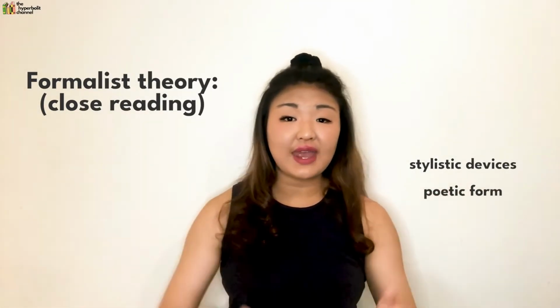With this assumption, a formalist literary critic would seek out a text's meaning from purely textual elements like stylistic devices, metaphors, similes, personification, whatever, or poetic form. Say, for example, looking at how the sonnet conveys ideas related to unreciprocated love.